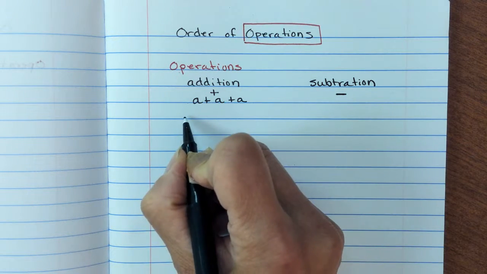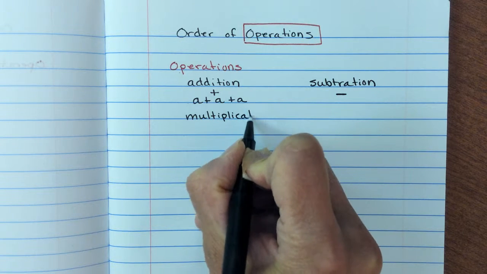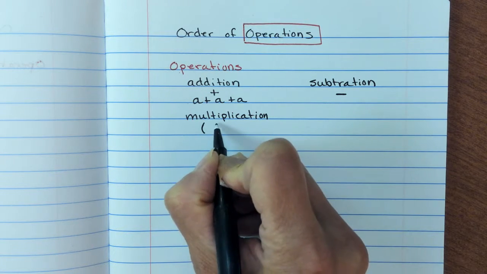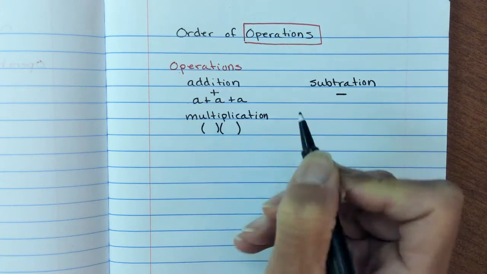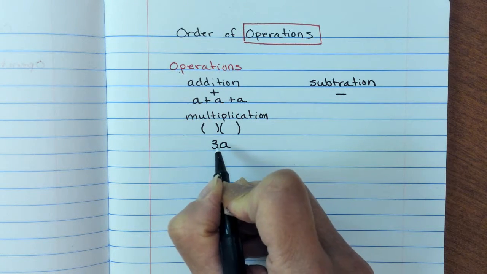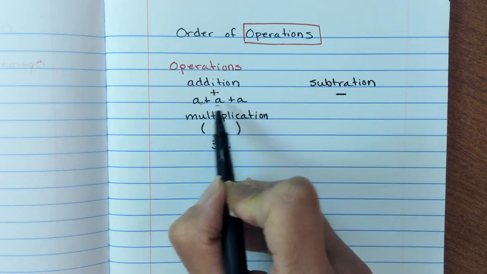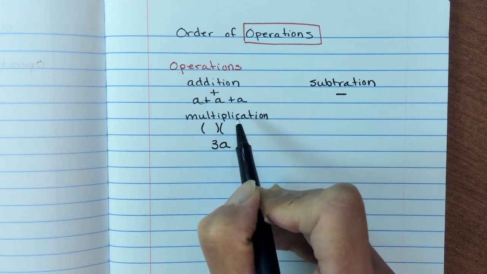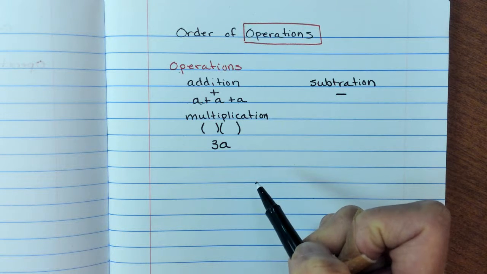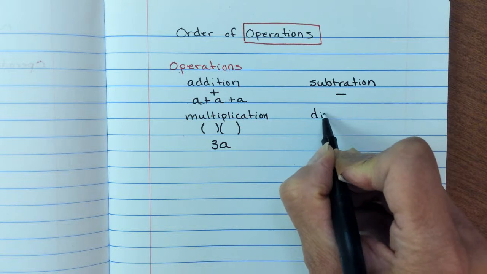Then later we learn multiplication. And when we were in elementary school, we used an X, but I don't want to use an X. We'll use parentheses. Or if we have something like the 3 right next to the A, this is 3 times A. 3 times A is the same thing as A plus A plus A. That's A 3 times. So multiplication is actually a shortcut of repeated addition. The inverse operation of multiplication is division.